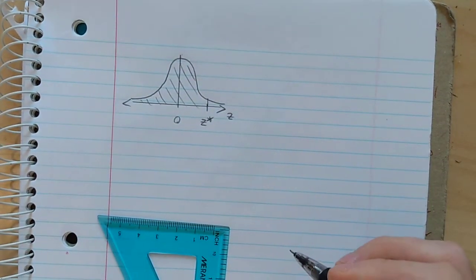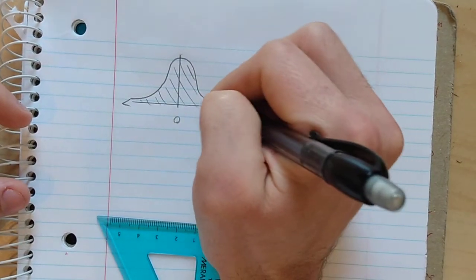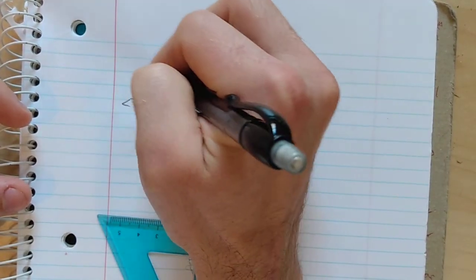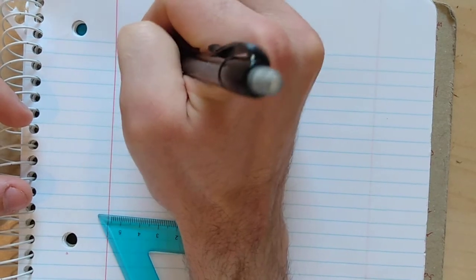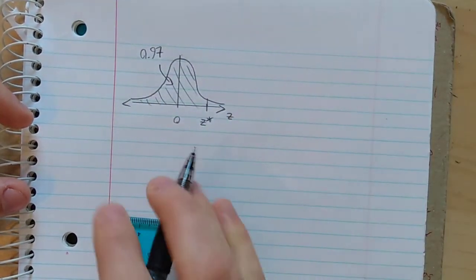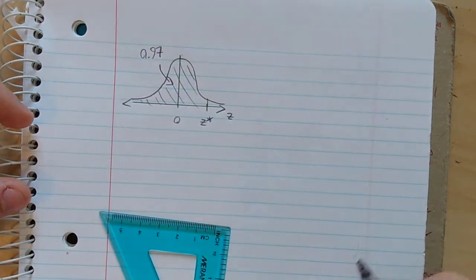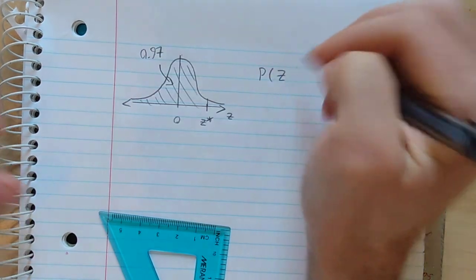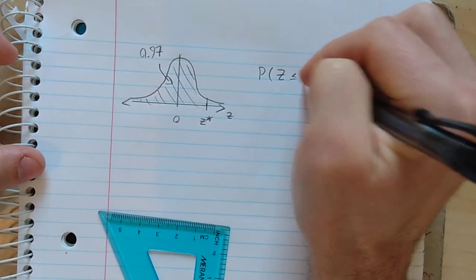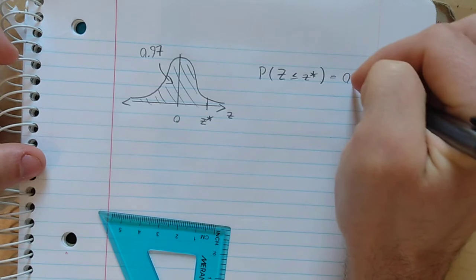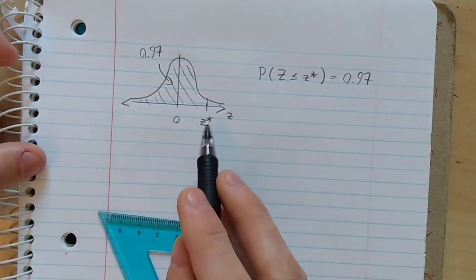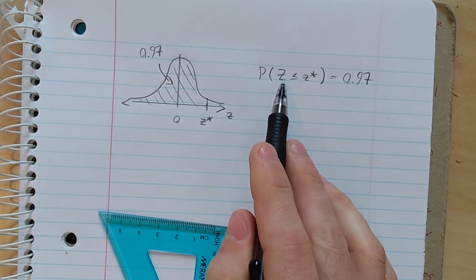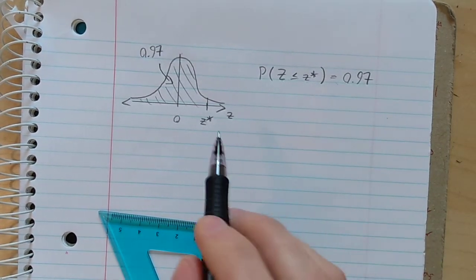Where this area in there, the area on its left, so I'm not including a little piece in here, I'm including everything on the left of z star. So this area in here I want to be 0.97, okay? So what's the z star that gives me an area of 0.97? Well, I'm looking for the probability z is less than or equal to z star, right? That's what this picture is saying. Z star is the z-score where the probability that the standard normal random variable takes a value smaller than it is 97%.